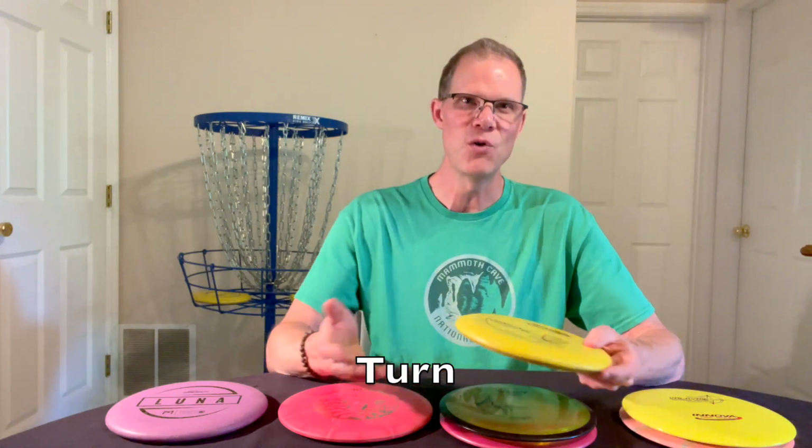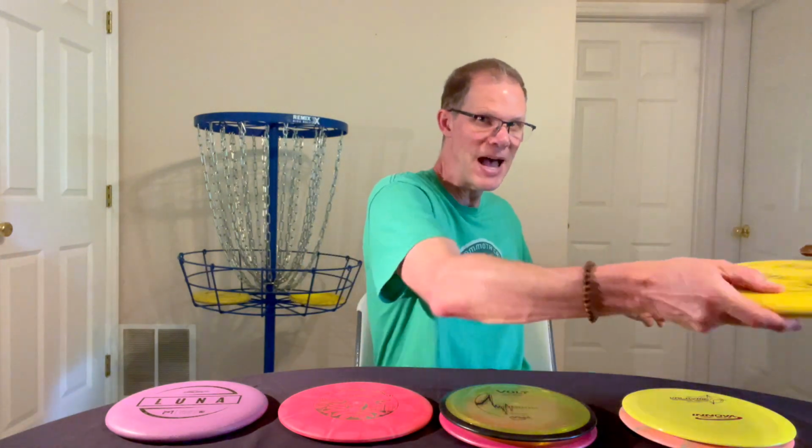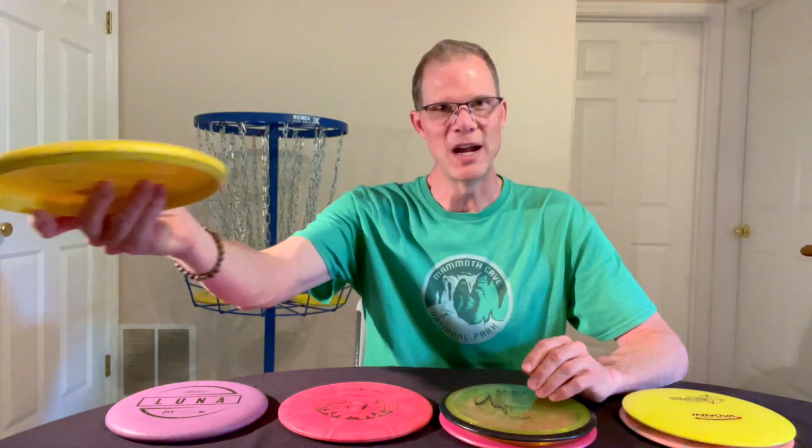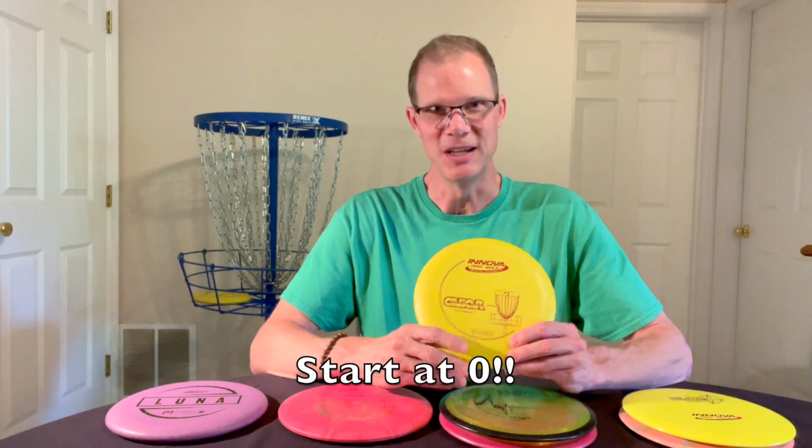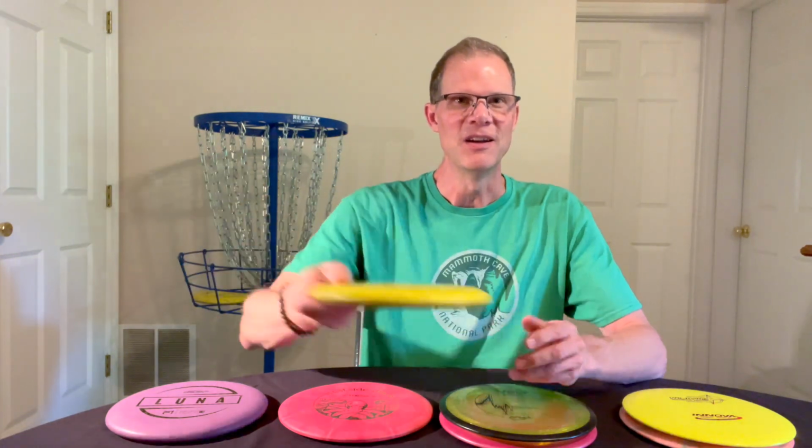The third one is turn. For a right-handed thrower throwing what we call a backhand, that means it's going to turn to the right. Those numbers usually are about 1, 0, and then they go into the negatives: -1, -2, -3. That tells you how far it's going to turn to the right if you're a right-handed thrower throwing backhand. That's the turn it's going to go at the beginning. It might go straight at first for a little bit and then go off onto the right. Now this is a 0.